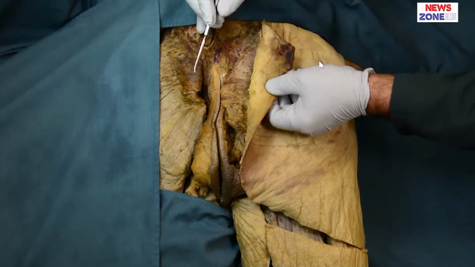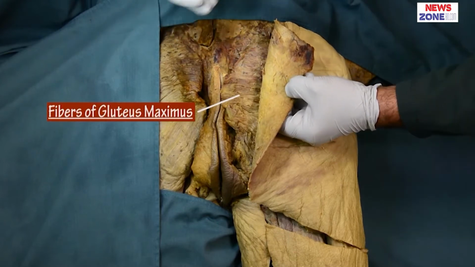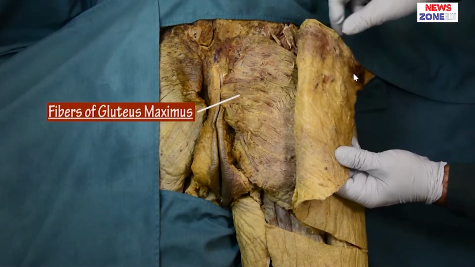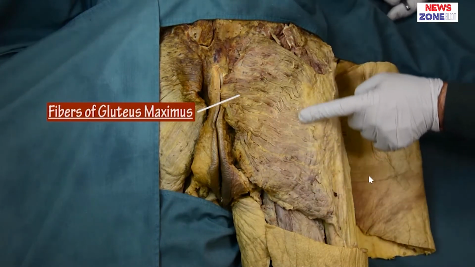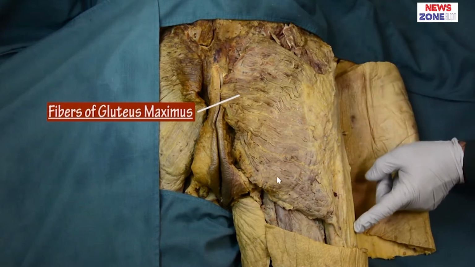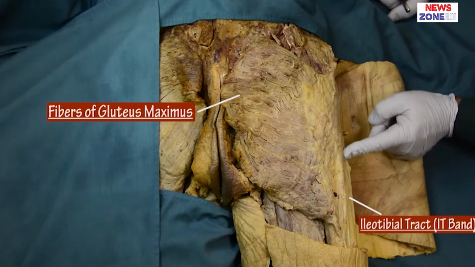Then we have reflected the skin, which is very thin here, preserving the fibers of the gluteus maximus. We can see that along with the skin, there are the superficial fascia and the deep fascia. This is the biggest muscle, the gluteus maximus, and over here you can see this area, which is a little bit white in color. This is the iliotibial tract, or IT band.